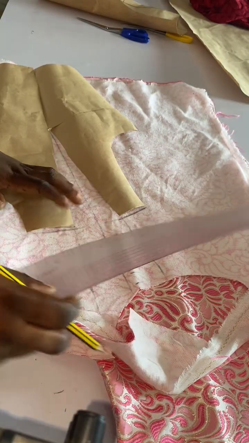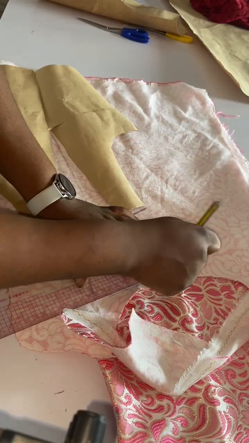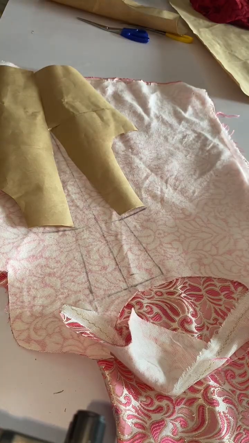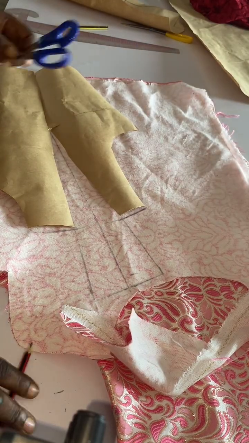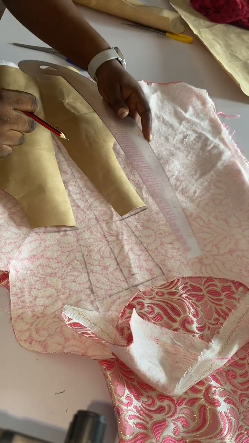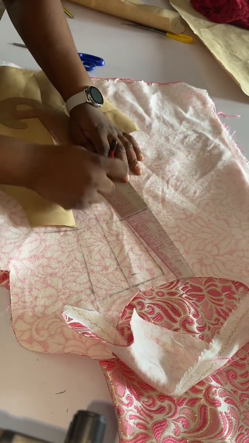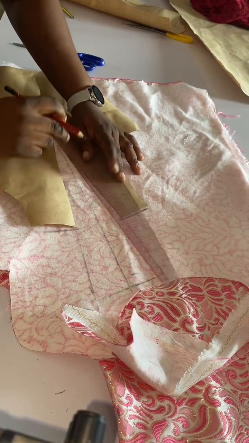On the right side, I'm also going to take 2 inches as well. That's why you have to mark that straight line on the center, so that your lines are equal on both sides. So I'm going to connect everything upwards. You can see how I'm connecting it upwards.